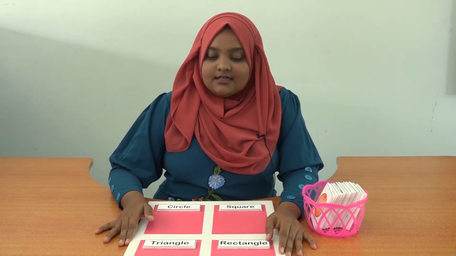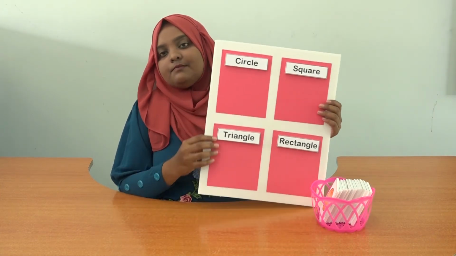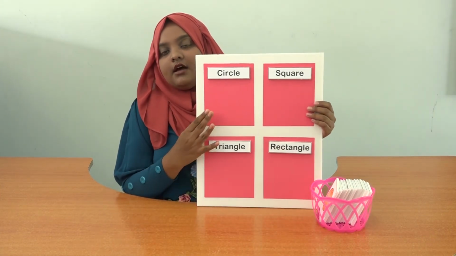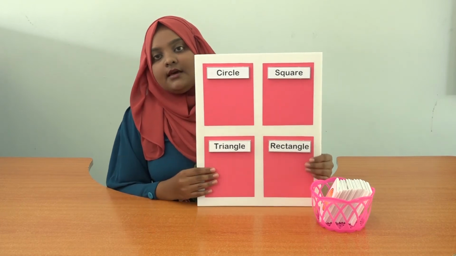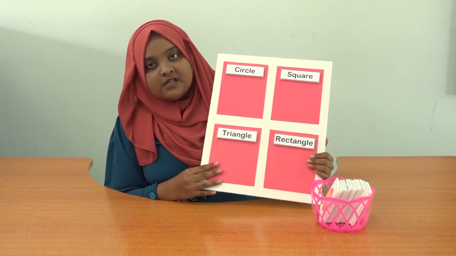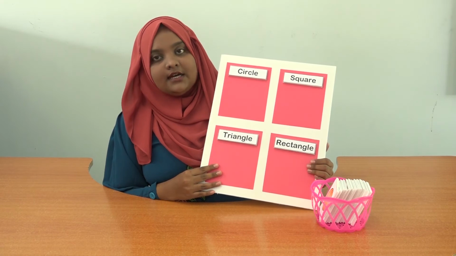Did you have fun doing the last activity? It was fun, right? Now it's time for the next activity of the day. This activity is called the shape board. Can you see this board? It has 4 different groups representing the 4 shapes that we are learning today.